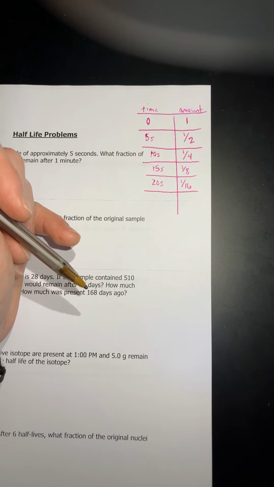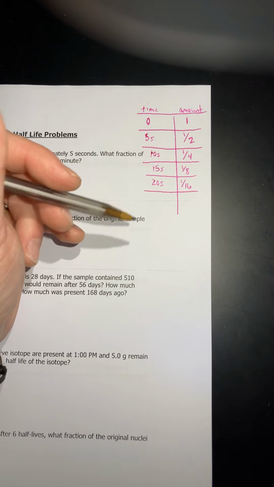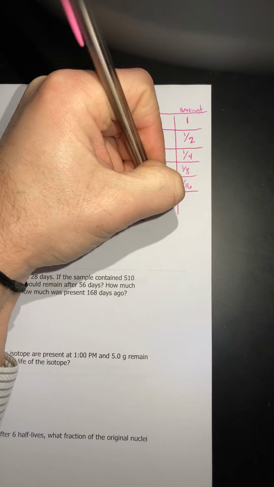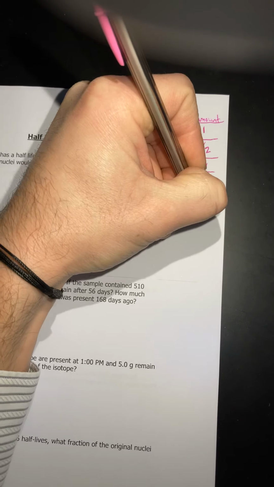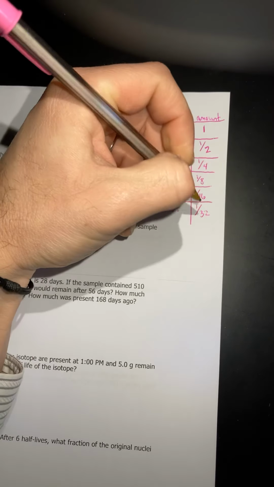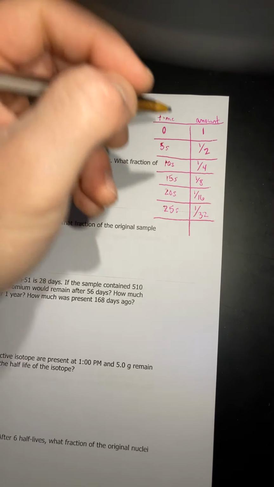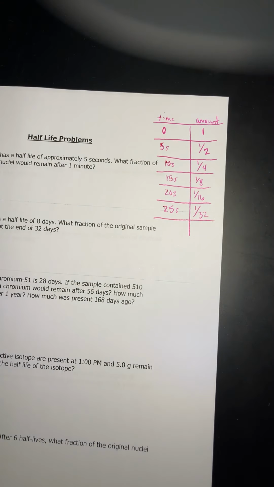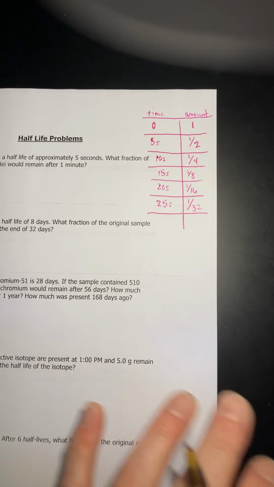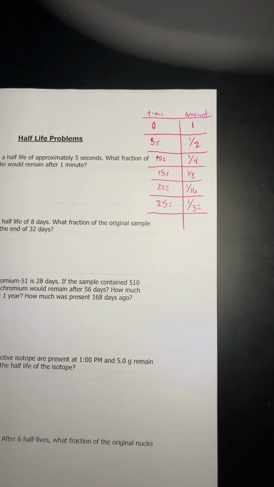We're turning into a minute? Yes. My whole paper. So 25 seconds is going to be 1/32. Is everybody with me so far? Okay. Literally, you're just doubling the bottom number. That's all you're doing.